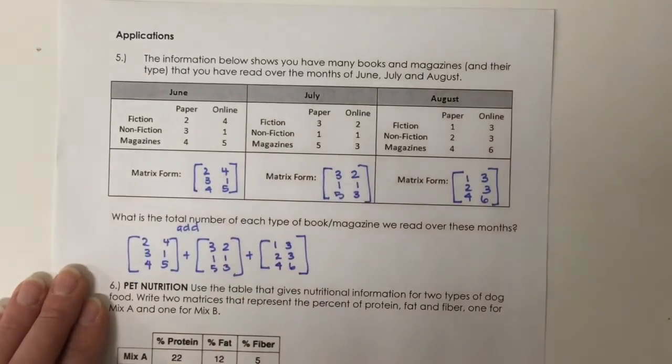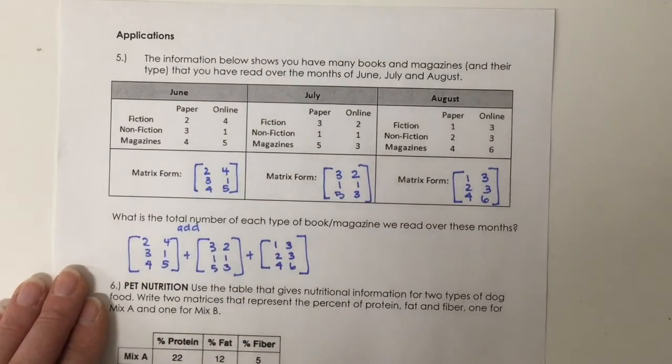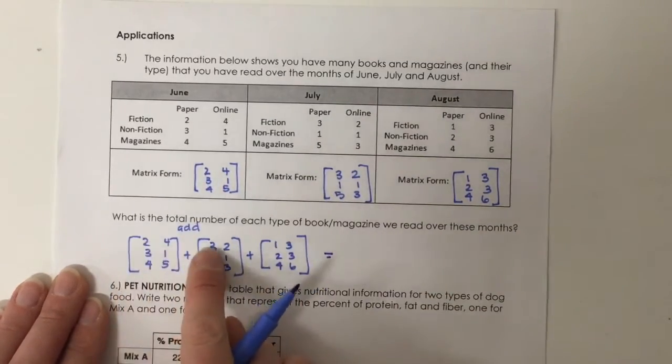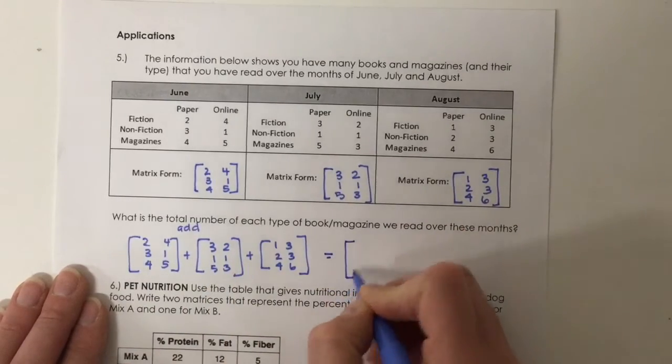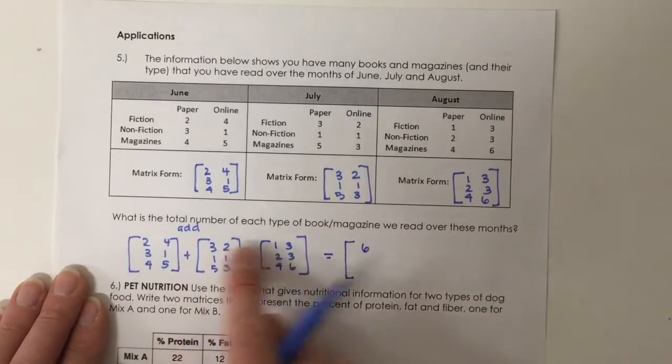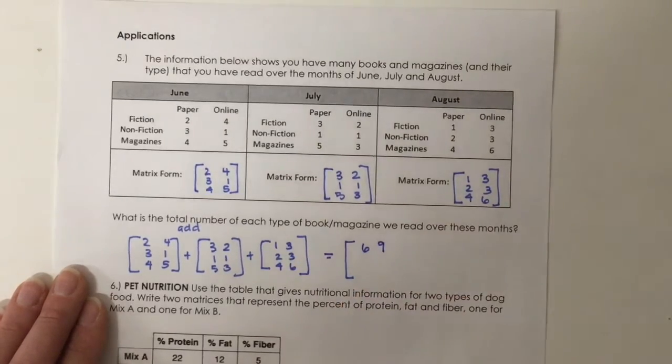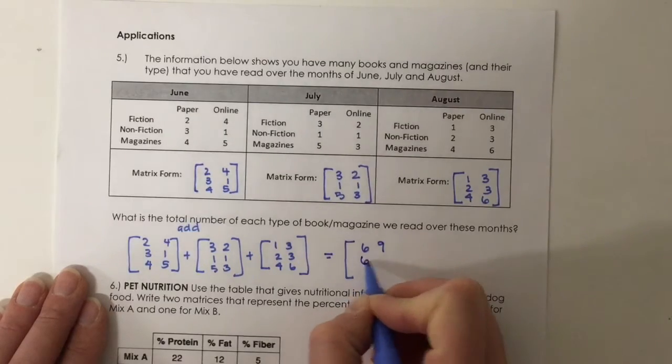Since they are all 3 by 2s, we can add them together. And when we do that, we have 2 plus 3 plus 1, which is 6. 4 plus 2 plus 3, which is 9. Why don't you finish off the rest of the matrix? Pause the video for a second, and I'll fill it in.